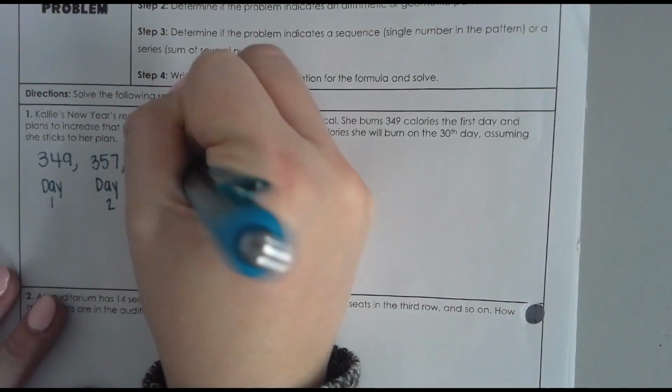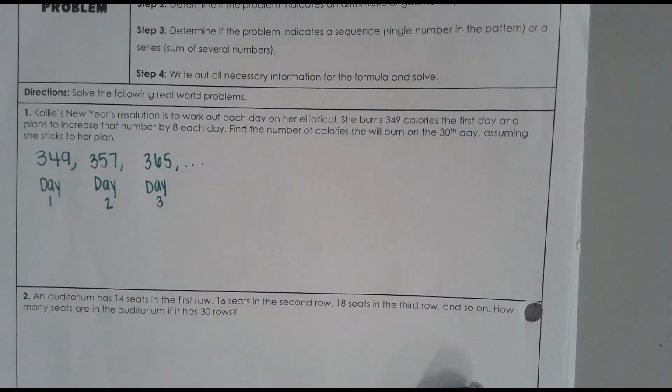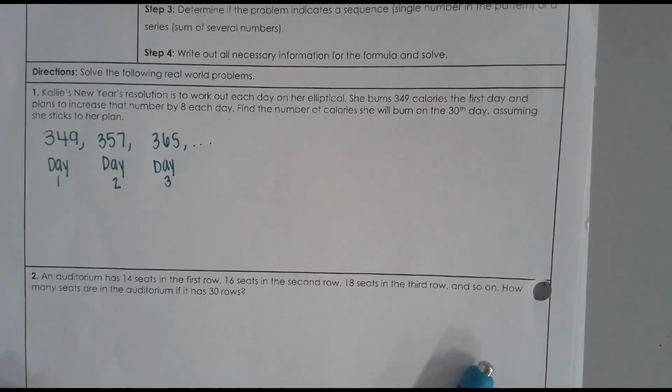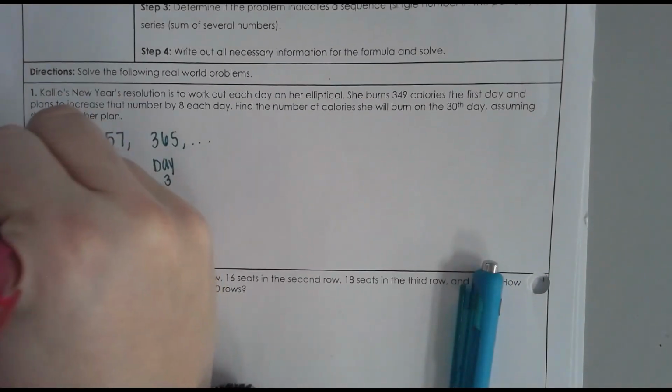And then so on. Looking at these numbers, am I adding or multiplying? You're adding, we added 8 every time. So that means that it's arithmetic.